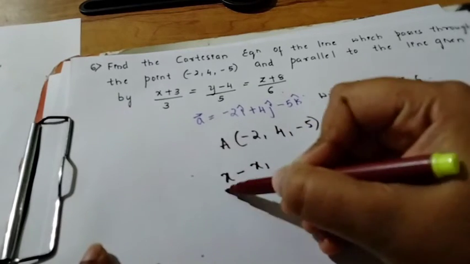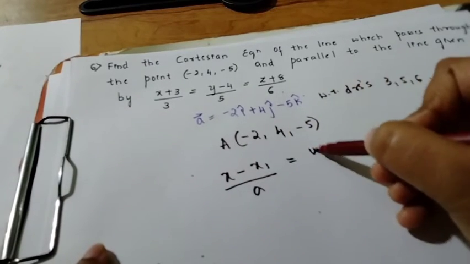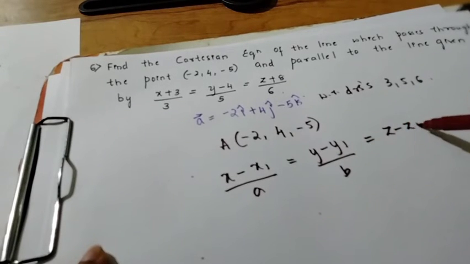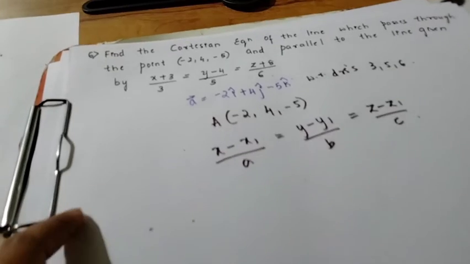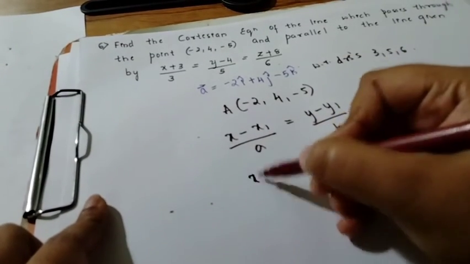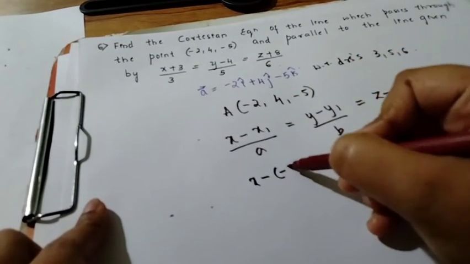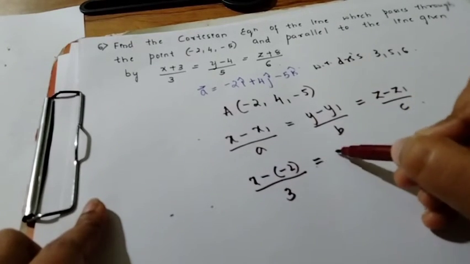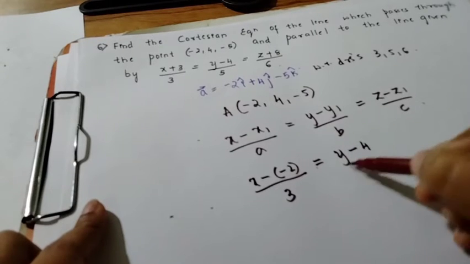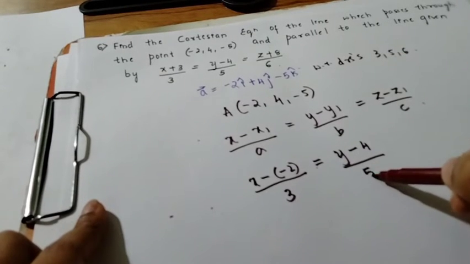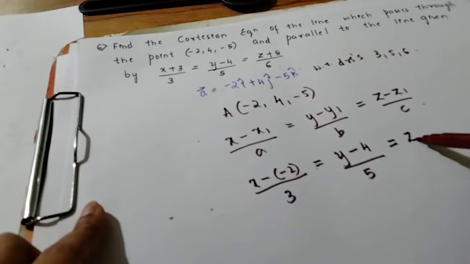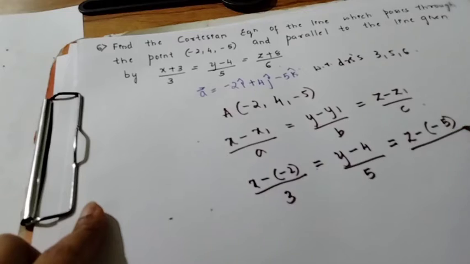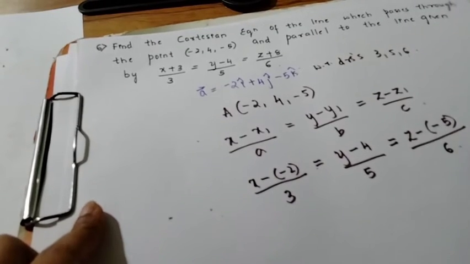x minus x1 divided by a is equal to y minus y1 divided by b is equal to z minus z1 divided by c. So x minus x1, value -2, divided by a, the direction ratio, 3. y minus 4 divided by 5 is equal to z minus z1, which is -5, divided by direction ratio c, which is 6.